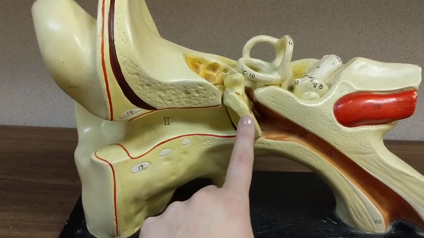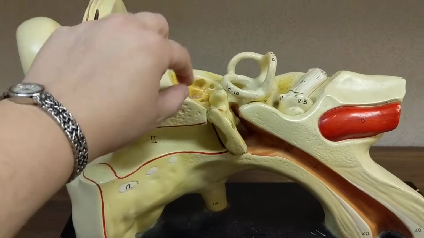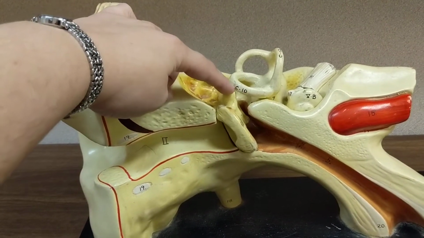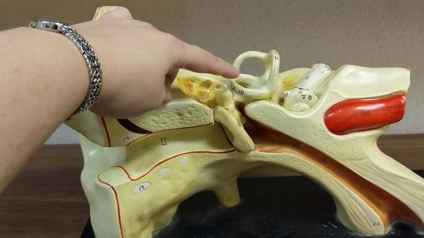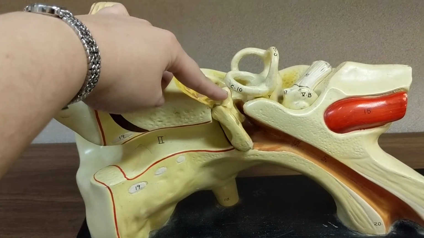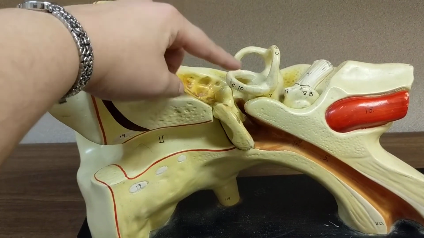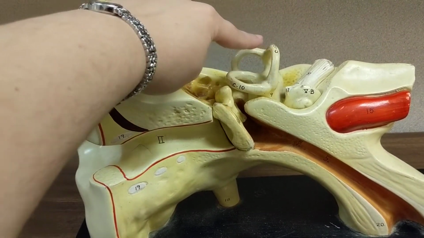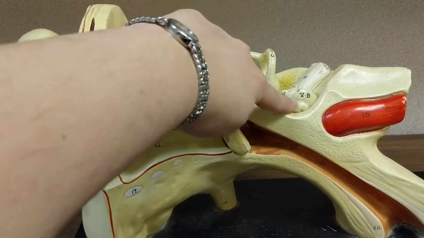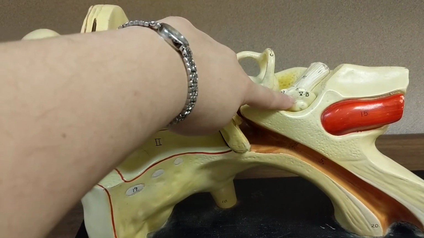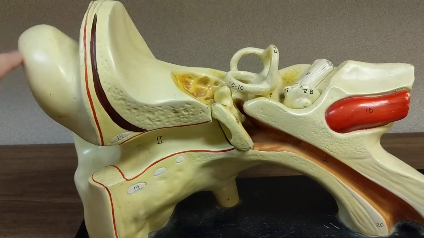The tympanic membrane is going to send the vibrations to these little bones in here that we can't see very well, but I'll take them out in a minute. And then after the bones vibrate, it transfers that vibration to the semicircular canals for balance and to the cochlea for hearing information. Let's zoom back out a little bit.